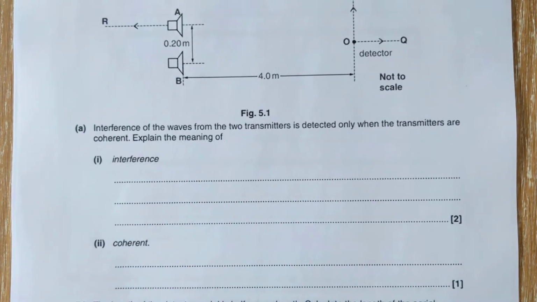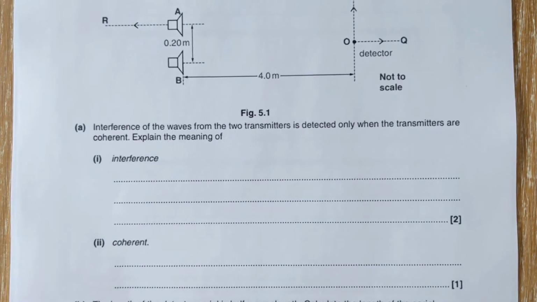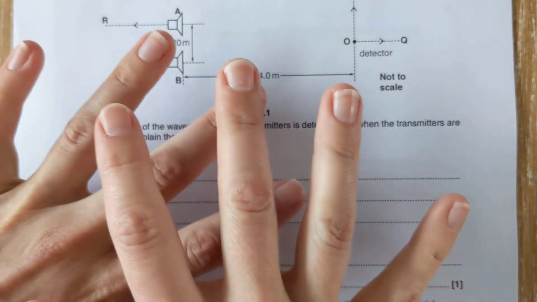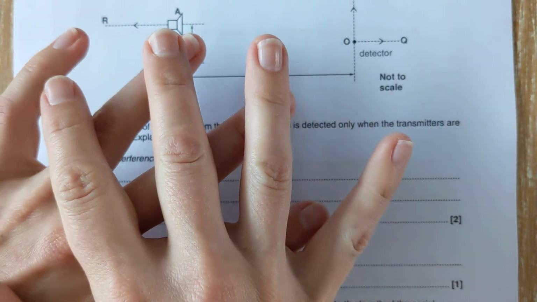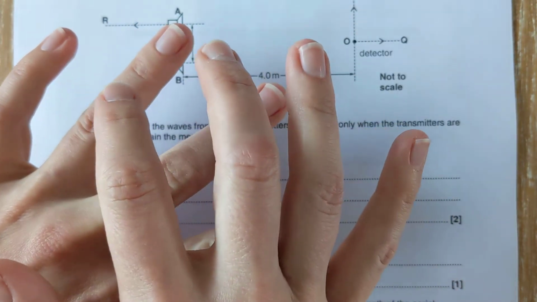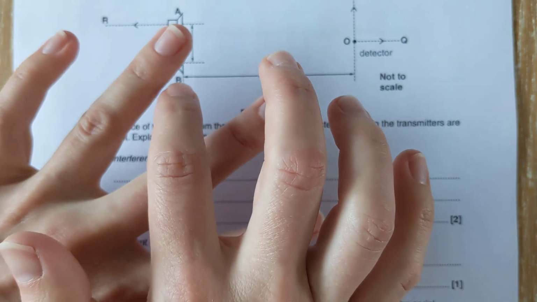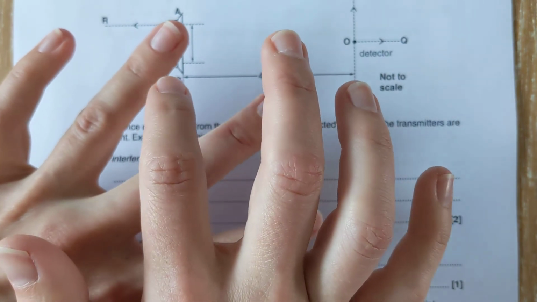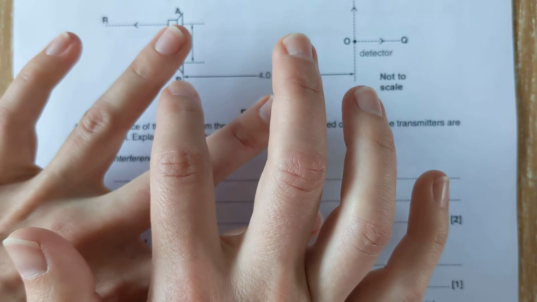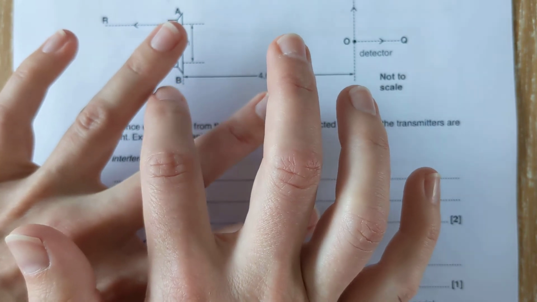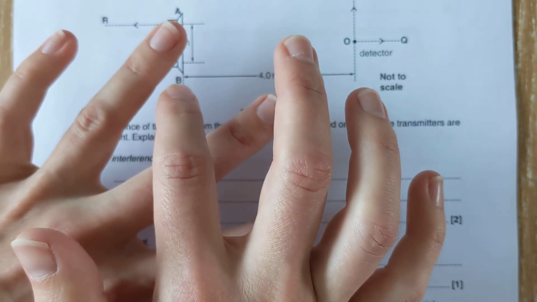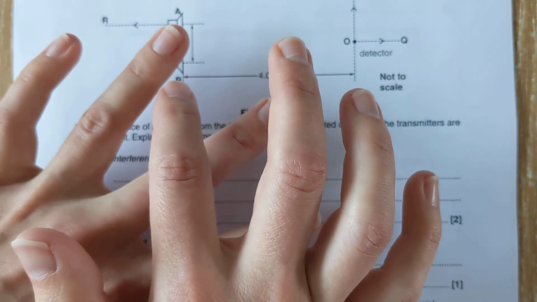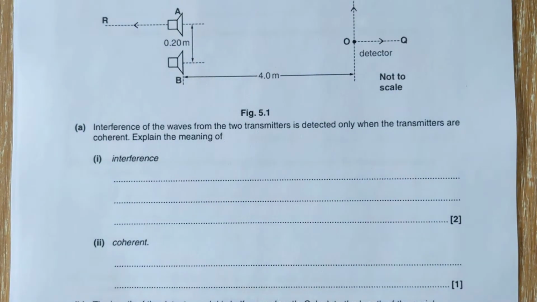What is the difference between interference and superposition? Superposition is when you have 2 or more waves that overlap and add up. And as you know, the displacement of the resultant wave at any particular point is equal to the sum of the displacements of the individual waves at that point. That's the principle of superposition.